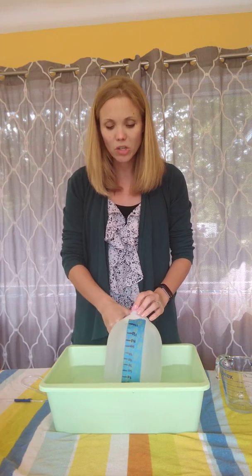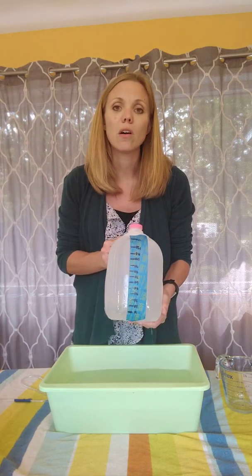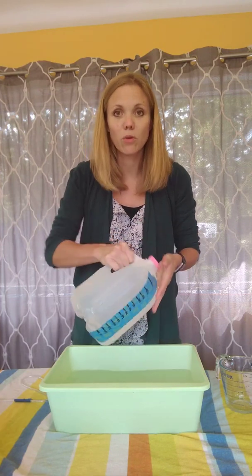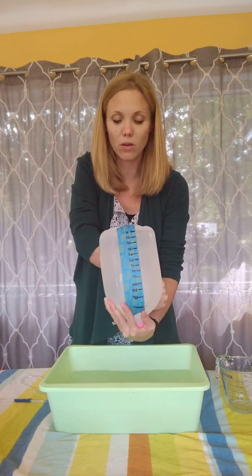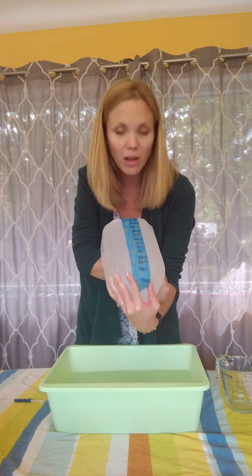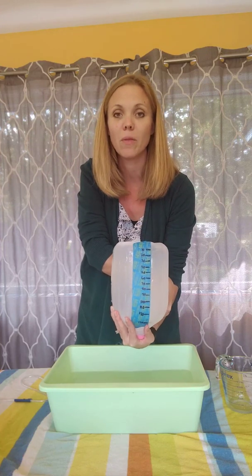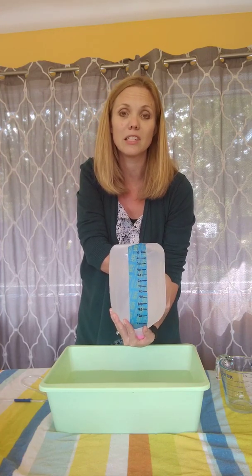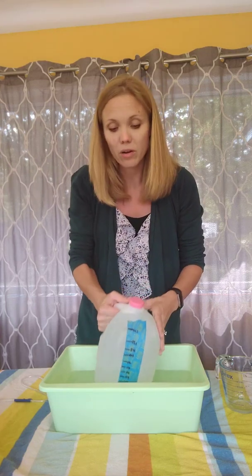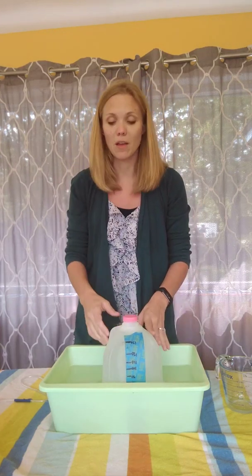You'll notice that the milk jug has gradations on the side. And those are by 10-ounce increments. So if I hold it upside down, you'll notice that it goes from 10 ounces all the way up to about 130 ounces measured up. So that is how we will measure the results of today's experiment, by measuring the water displaced by our breathing.